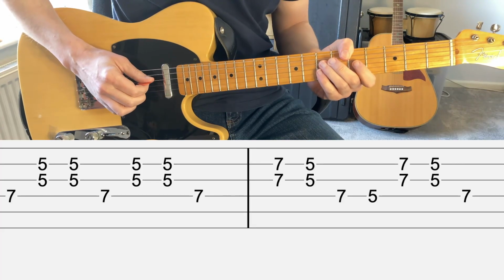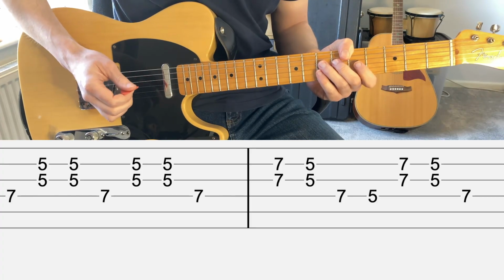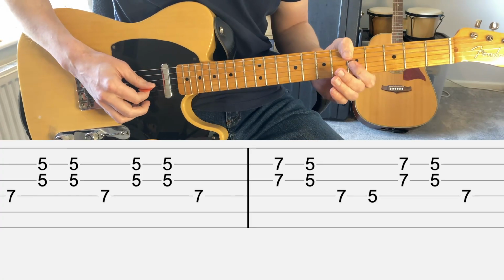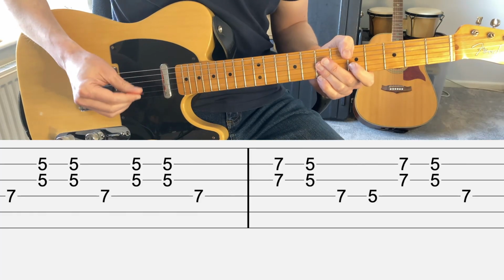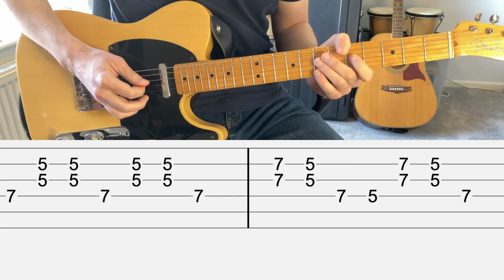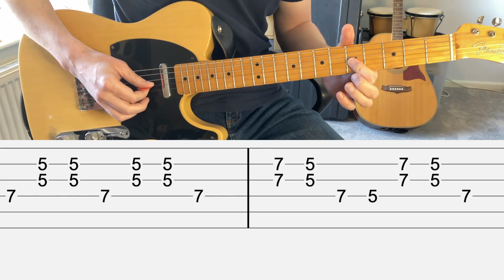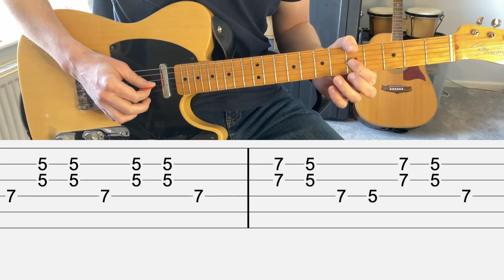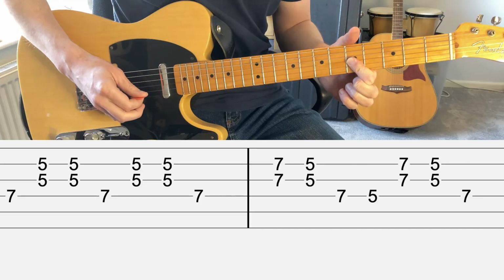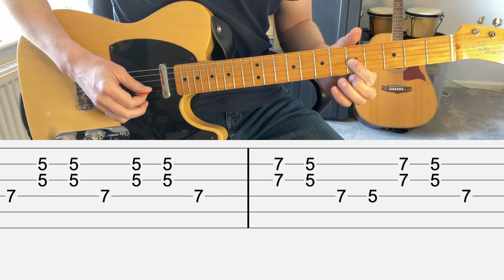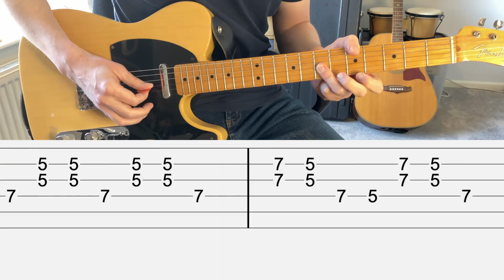Lick 6 is a good example of how you can use double stops. When you're playing lead guitar and you play 2 notes at the same time, like this, that is called a double stop, basically. So as you can see on this one in the tab, you can see the 5s and the 7s stacked on top of each other. Whenever you see that, you're going to be barring your first finger on the 5s across the G and B strings, and your third finger barring across the 7th fret of the G and B strings.